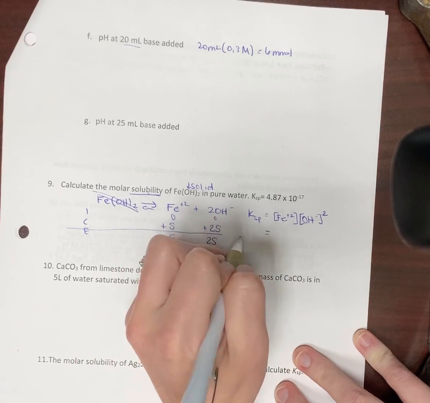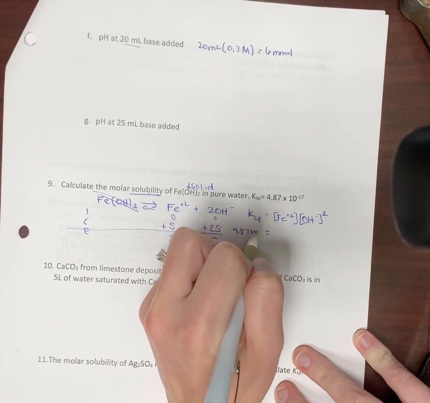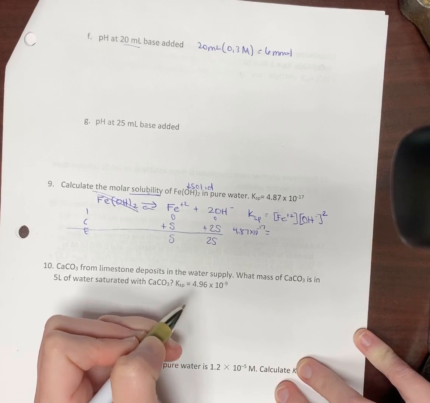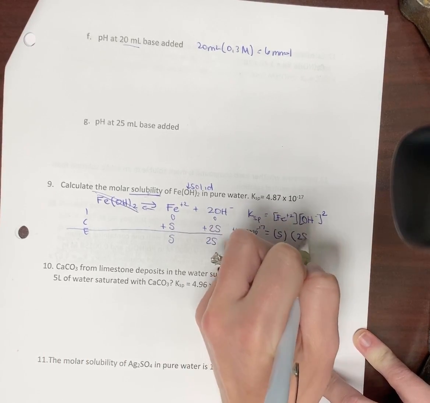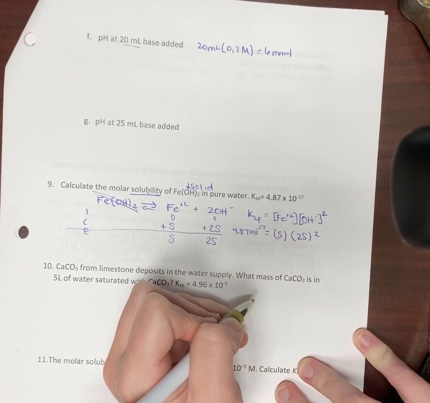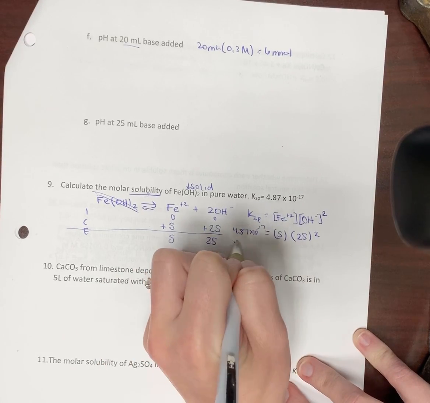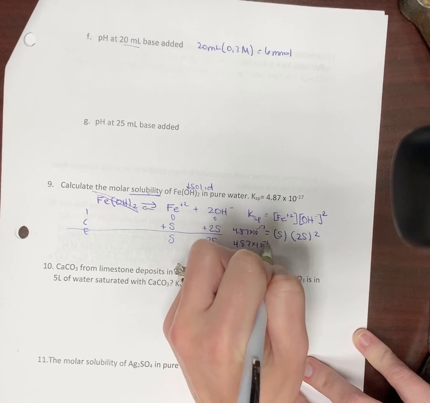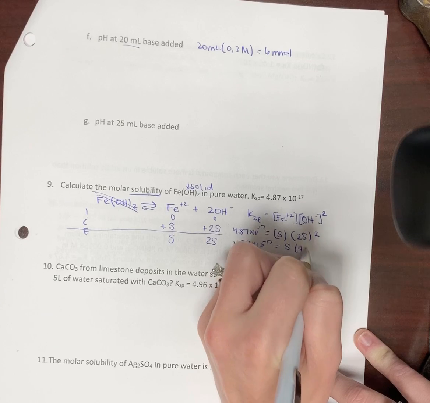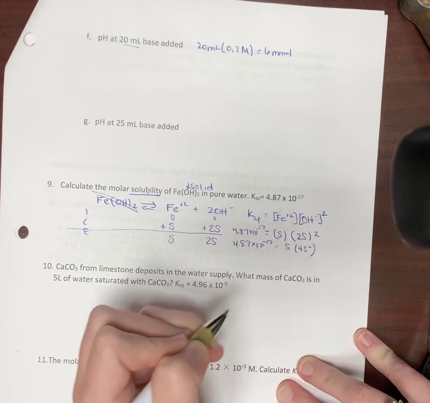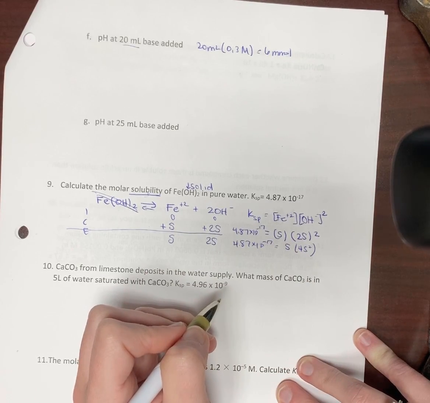So plug and chug here. 4.87 times 10 to the negative 17th is S times 2S squared. Remember your laws of exponents when you do this. So that's S, and that is 4S squared. You have to square the 2 as well.